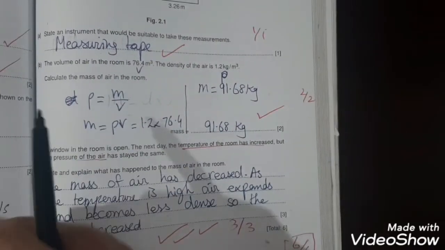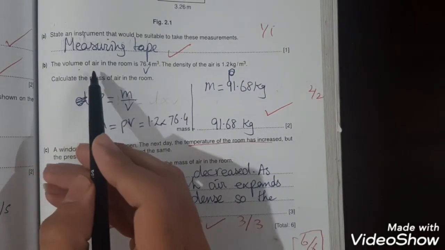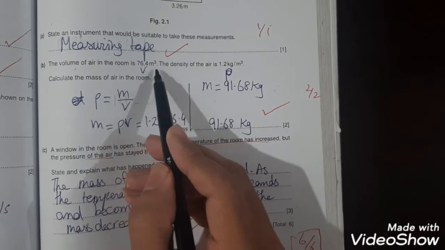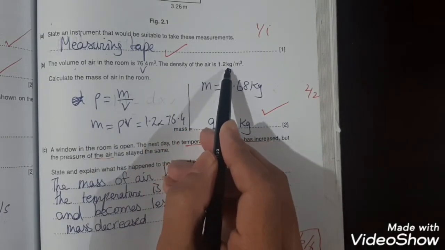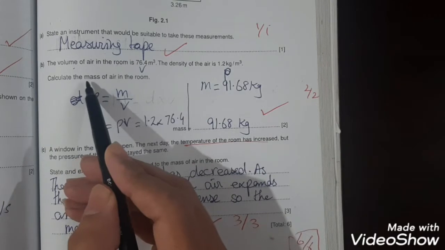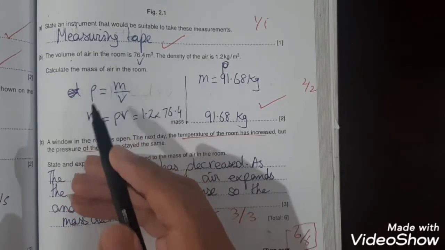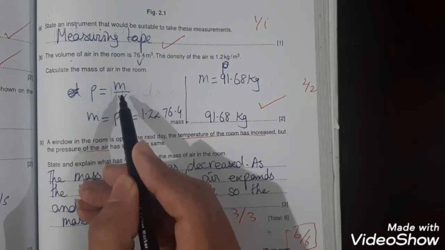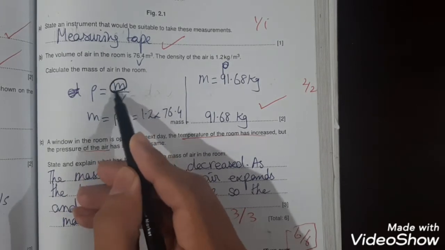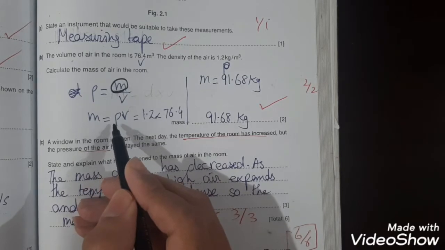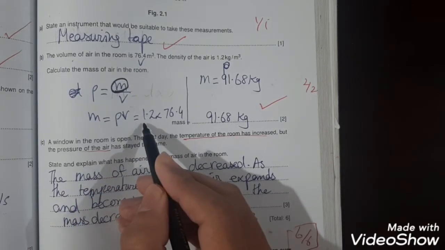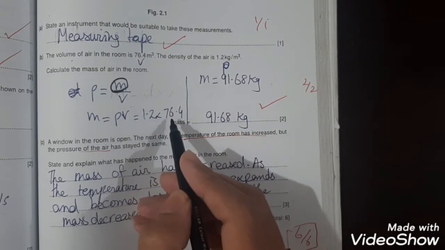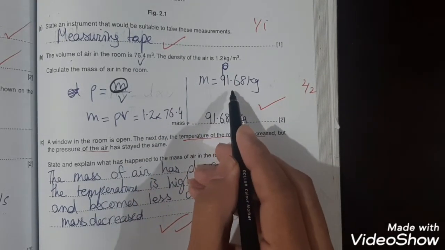Then part B states the volume of air in the room is 76.4 meter cube. The density of the air is 1.2 kilograms per meter cube. Calculate the mass of the air in the room. So first you will write the density formula, which is P is equal to M divided by V. And in this you have to calculate the M. So write M is equal to P multiplied by V, where P is 1.2 kg per meter cube, multiplied by 76.4, which will be 91.68 kilograms.